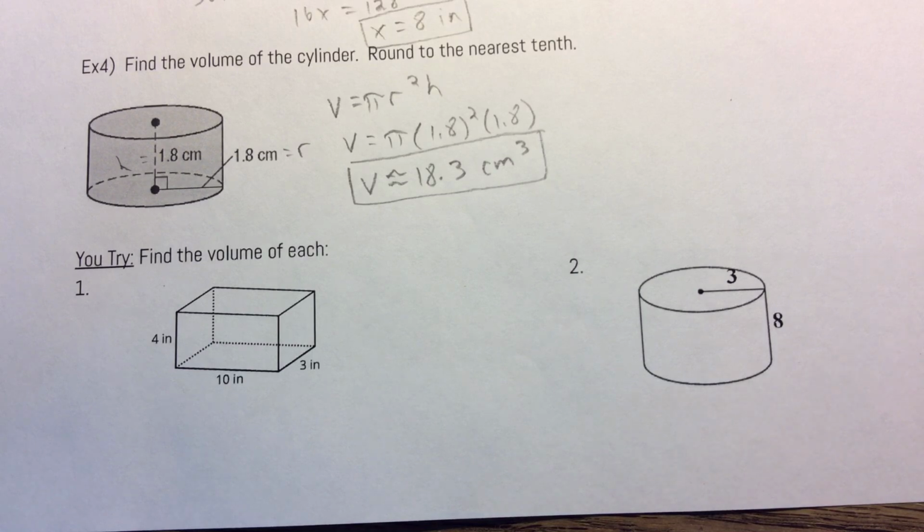And for your joke, what do fish take to stay healthy? They take vitamin C.